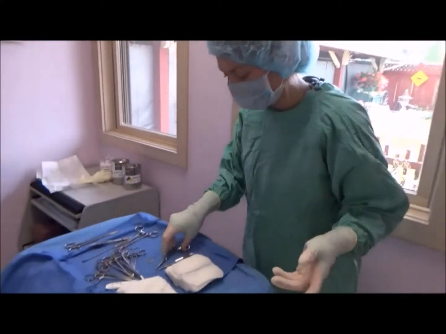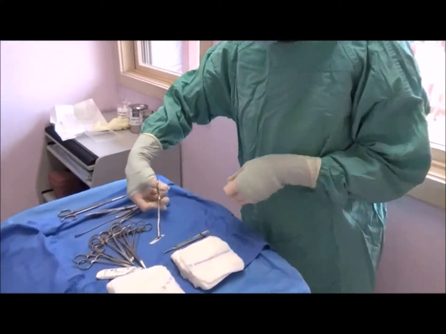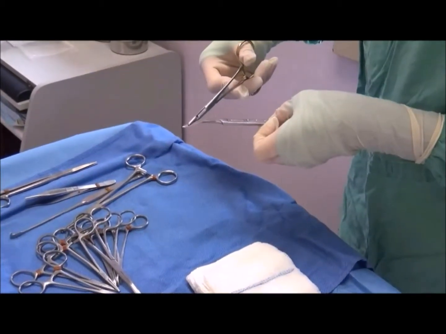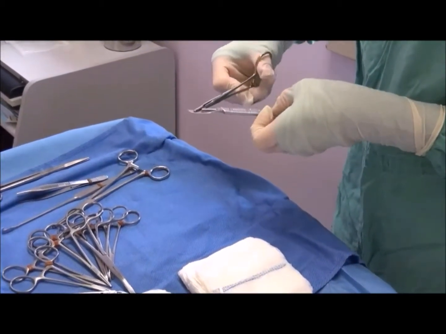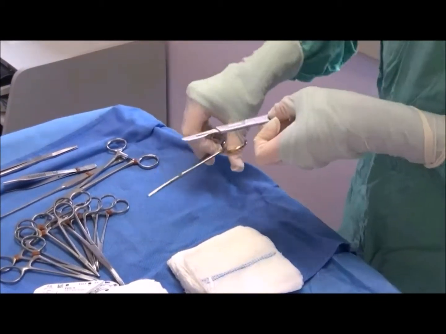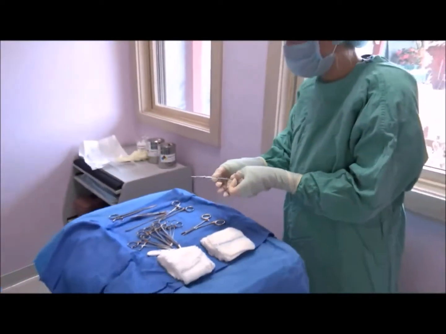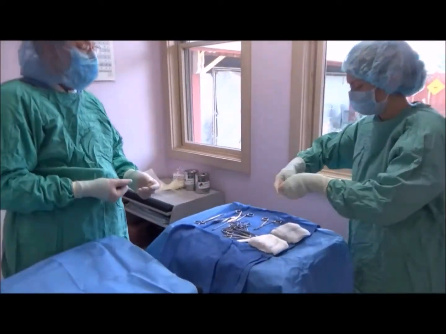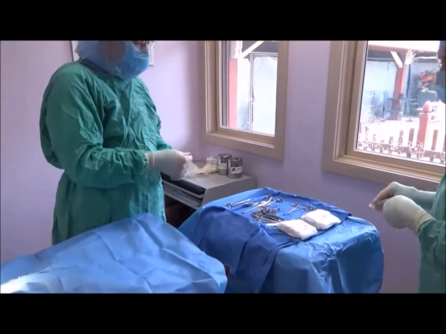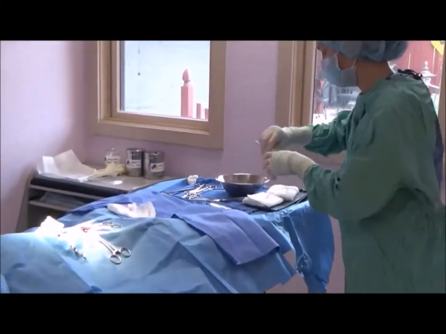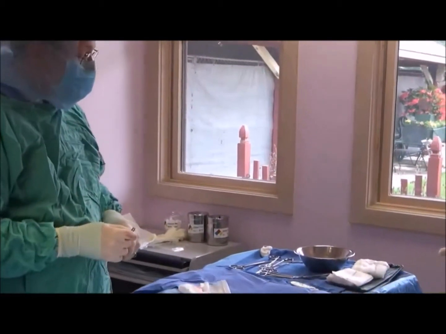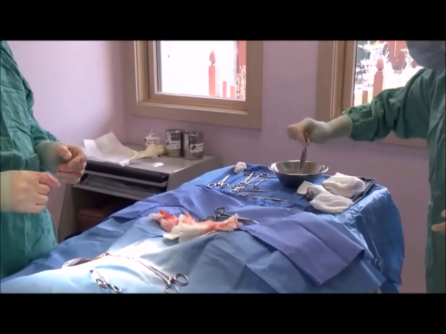Okay, now I'm going to load the scalpel blade onto the scalpel handle. That's good. Once the doctor's ready, I'll hand it to him. Doctor needs thumb forceps.